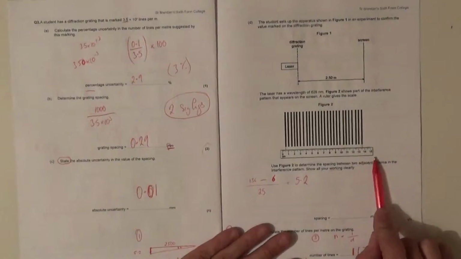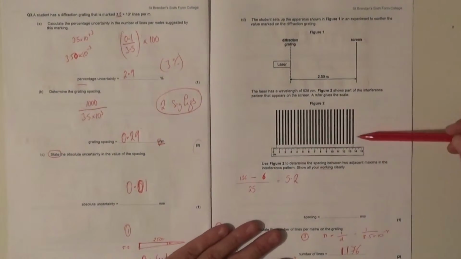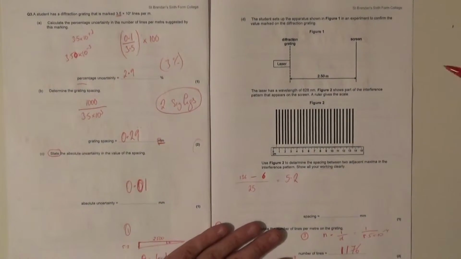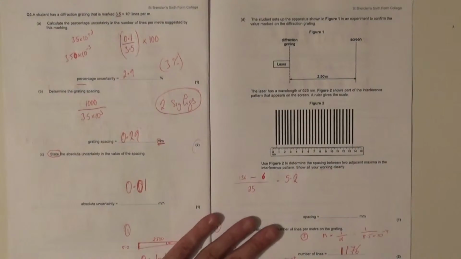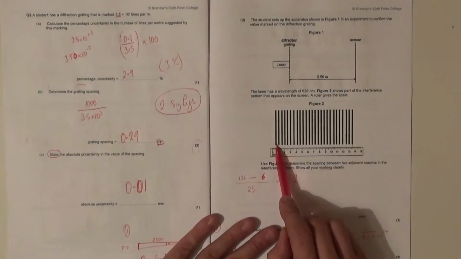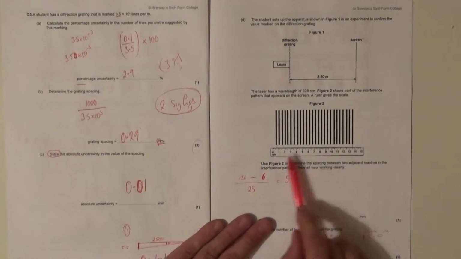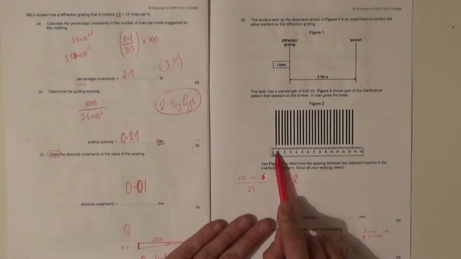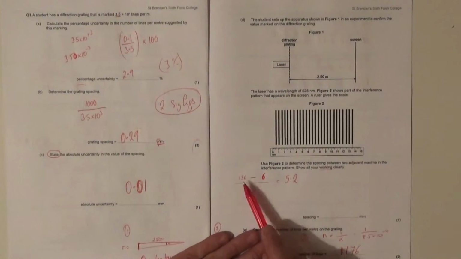This one here, I'm disappointed with the number of people that didn't recognise when you see the opportunity to repeat readings, you take it. So it wants to work out the distance between two adjacent maxima in the interference. And you're not going to go, I'm going to measure from that one to that one. Of course not. You're going to measure between a whole bunch of them and divide. So this value here is 0.6 centimetres or 6 millimetres. This value up here is 13.6 millimetres. So the difference between them, of course, is 136 millimetres minus the 6 millimetres there.